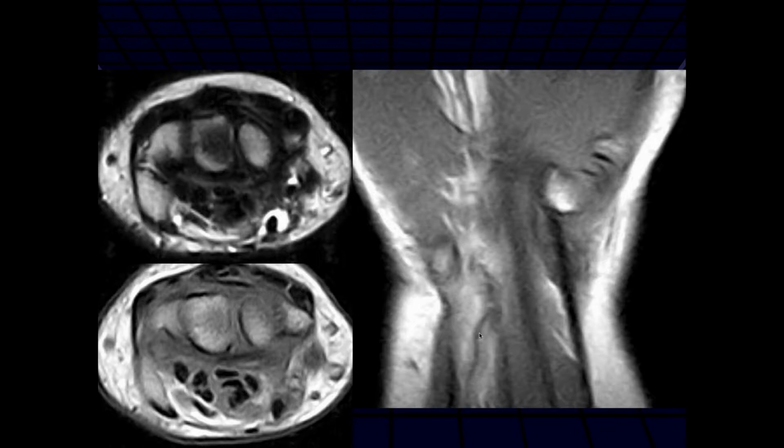So in Guyon's canal, I'm seeing a well-circumscribed, hypointense structure. It looks like a tendon, really. Does it connect to the pisiform there? Yeah, I don't know.